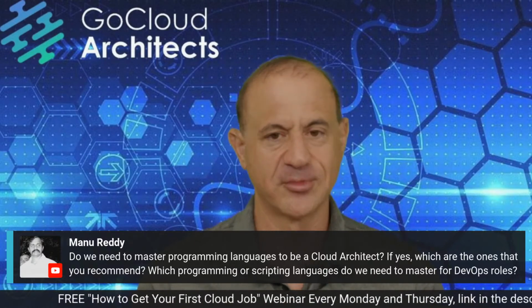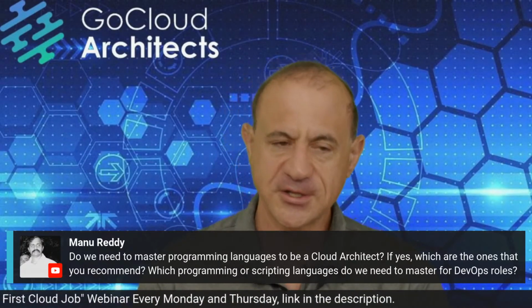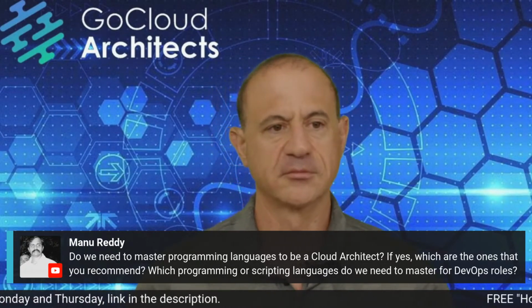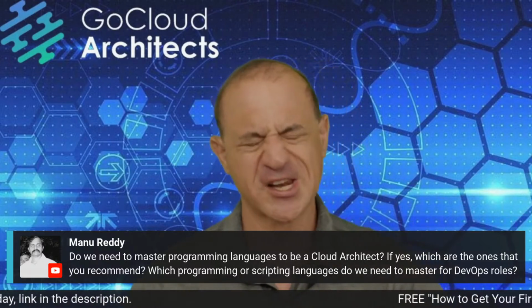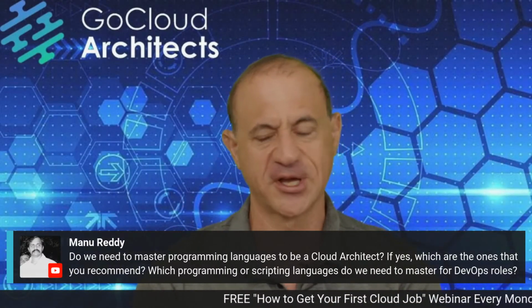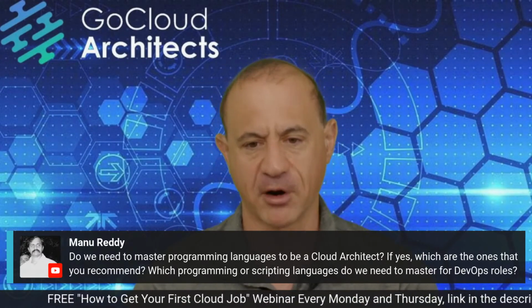Executive presence, emotional intelligence, communication skills, presentation skills, ROI modeling, knowledge of the network and the data center and how to design these systems are the only things that you need to do and master to be a cloud architect. No coding, no configuring, ever.